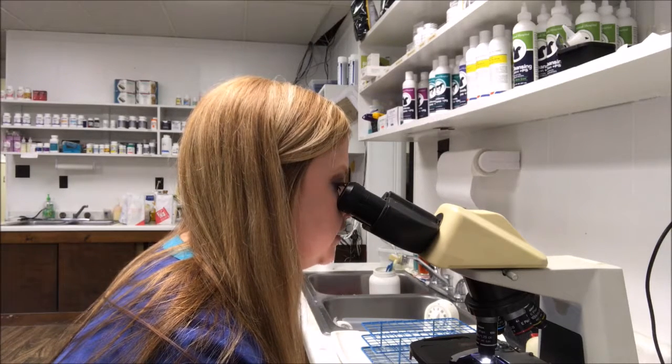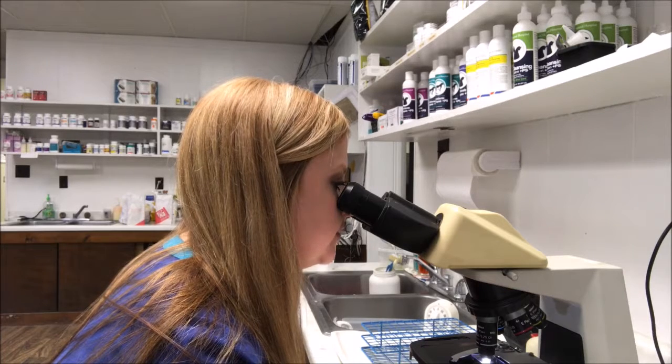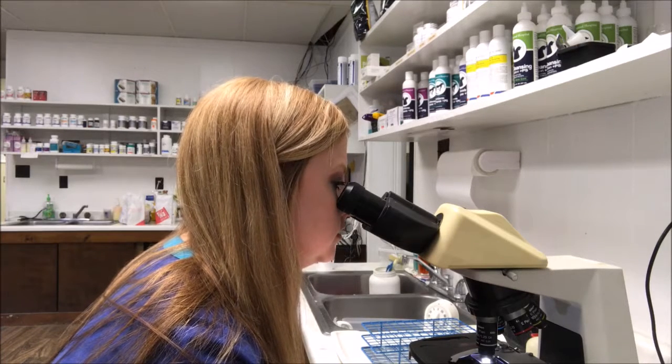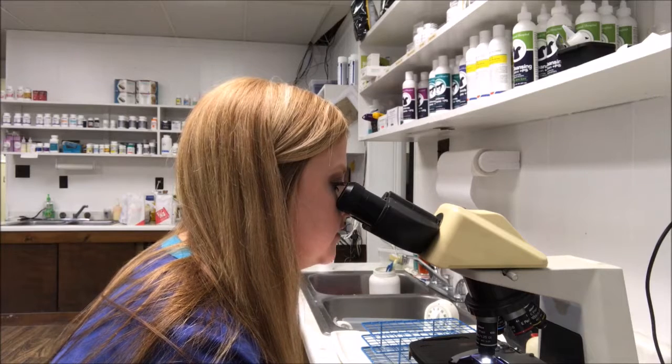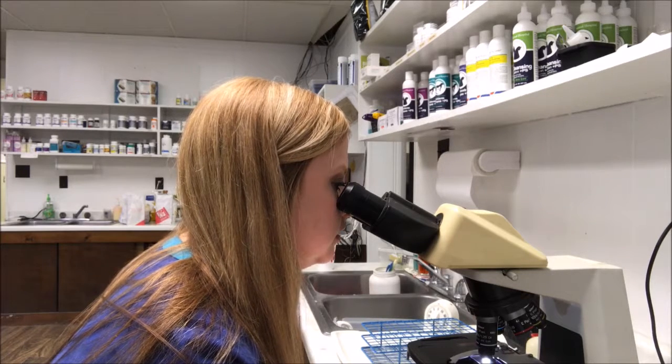These are some really good examples of parabasal cells. They're very round and you can see the nucleus really well.